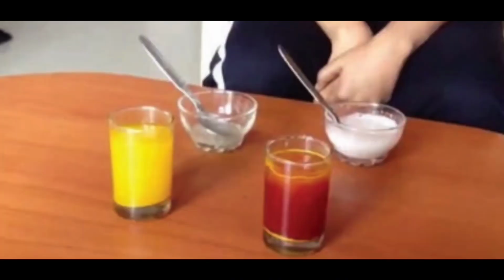Turmeric indicators. By adding a small amount of water to turmeric powder, a paste is prepared, applied on a filter paper and dried. In acidic solution, turmeric indicator paper has no change. It remains yellow. In basic solution, the color changes from yellow to red.